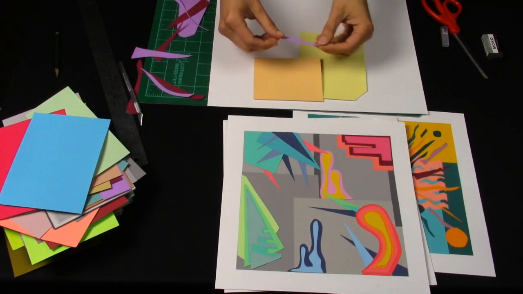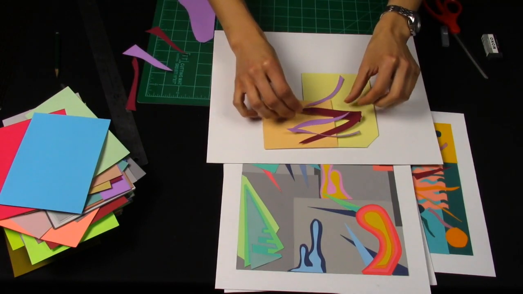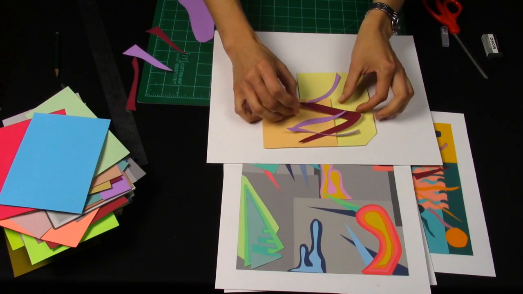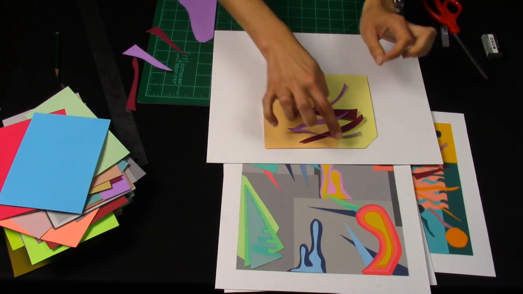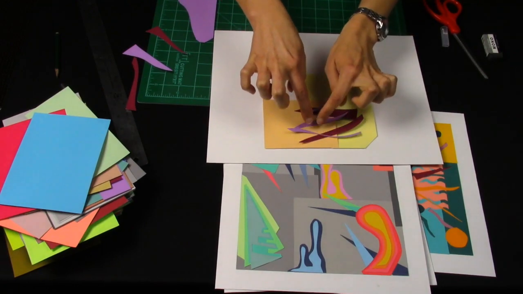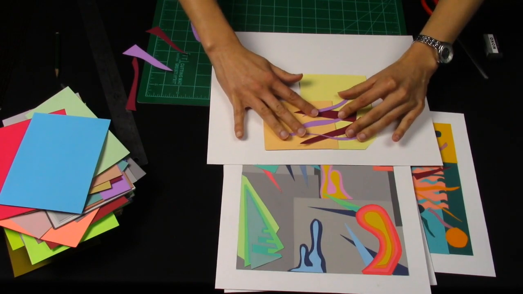On top of these, you might want to start gluing smaller shapes. You can create a lot of overlap then very easily, and not worry about white showing through or in between these shapes. There's no way for this to happen.